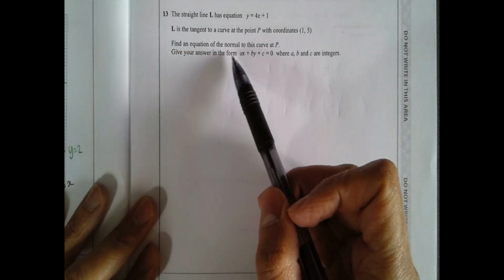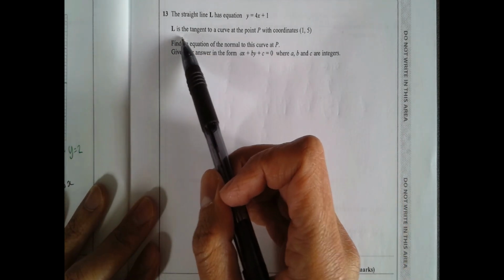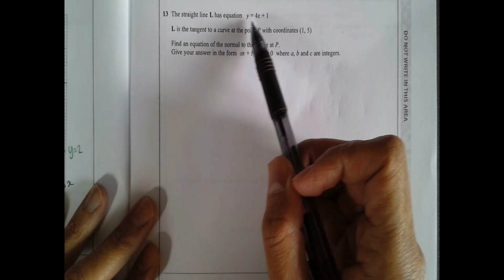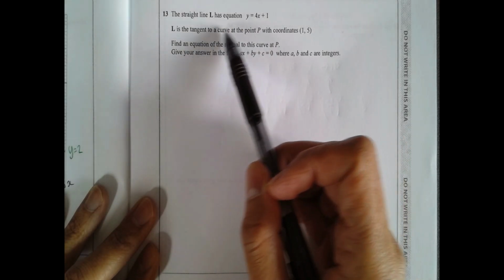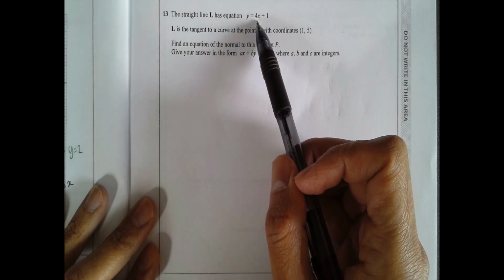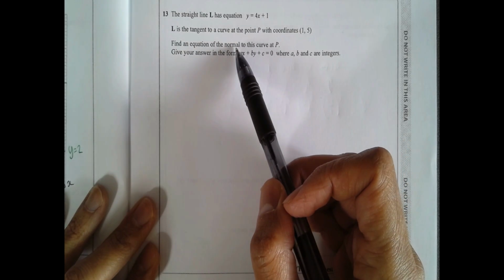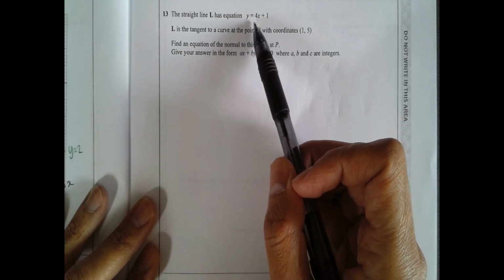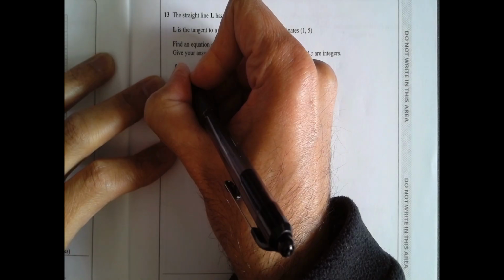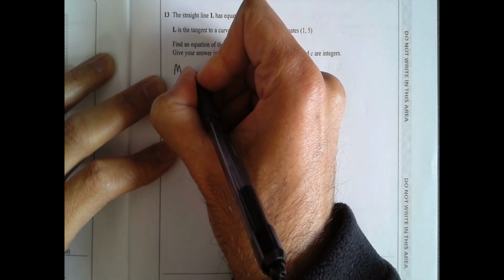The first thing we want to do is, well, I know that the tangent has a gradient, and because this equation is the tangent to the curve, the gradient of the tangent here is 4. I also know that the normal is going to be perpendicular to this. So the gradient of my tangent, which I'll call m with a subscript t, is equal to 4.